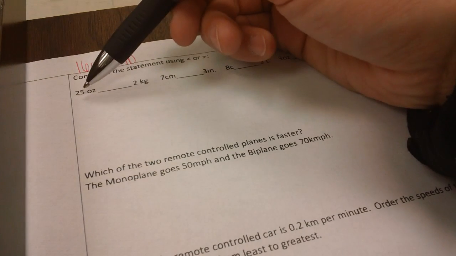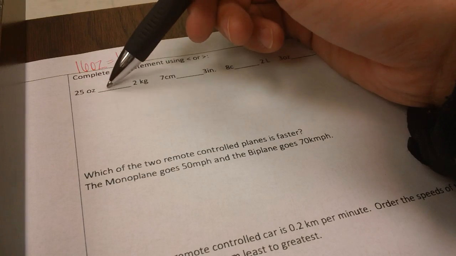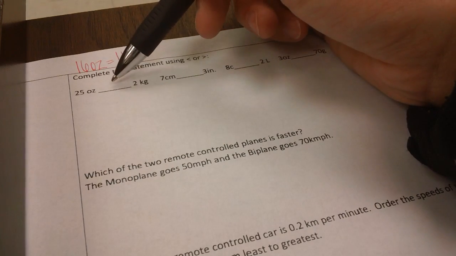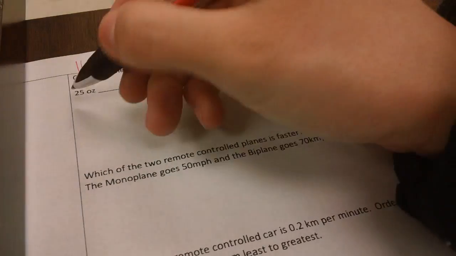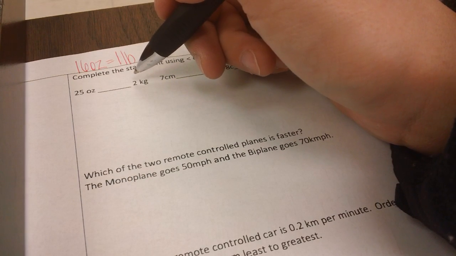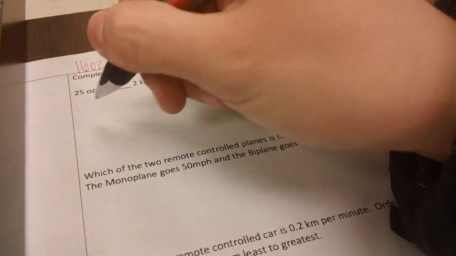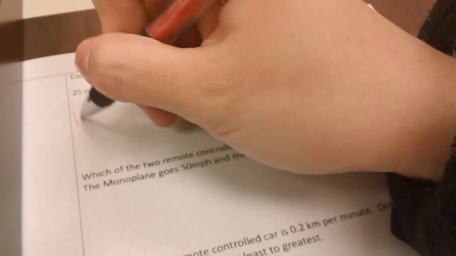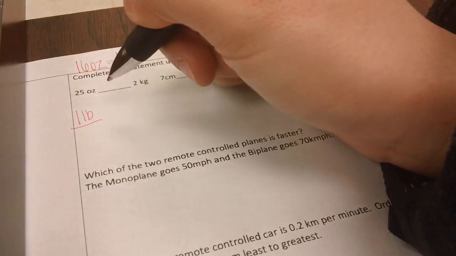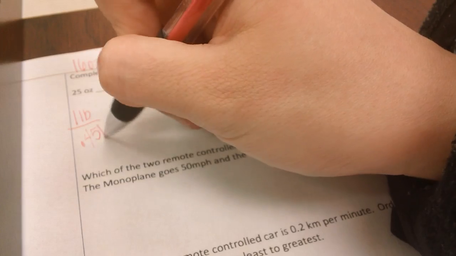So here, all we have to do is change one of these. I either need to change 25 ounces to kilograms or 2 kilograms to ounces. So I'm going to choose to change 2 kilograms to ounces. Now to do that, I have to remember that 1 pound is 0.45 kilograms.